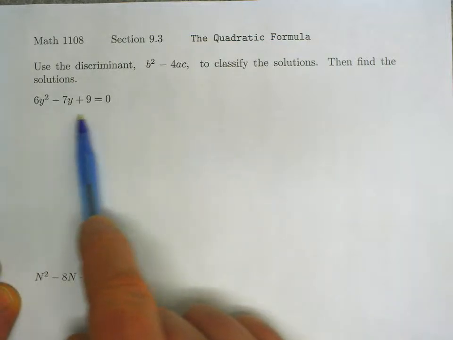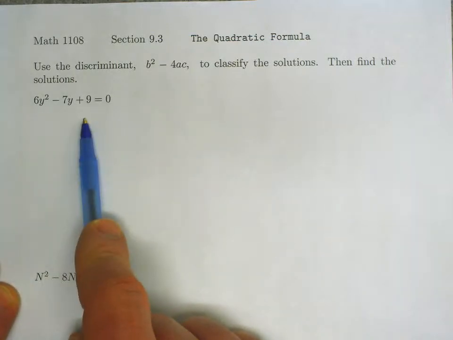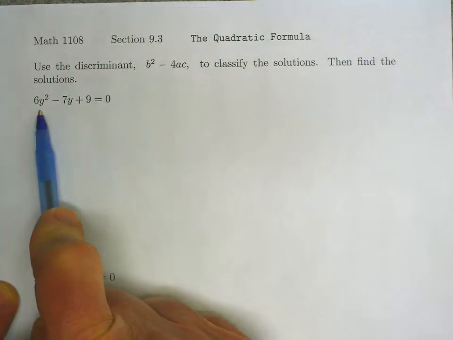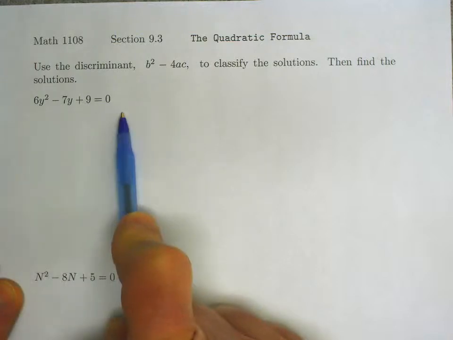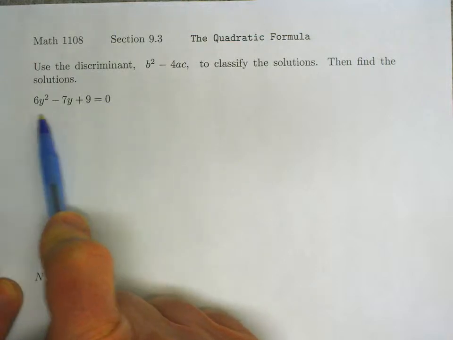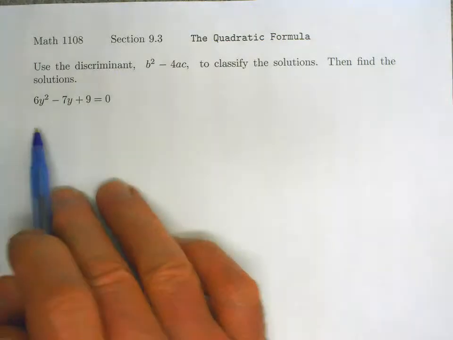Okay, so for this one, this quadratic equation is in standard form. The variable x is not used this time, it's the variable y. That's okay. It's still a quadratic equation in the variable y, and it's in standard form.